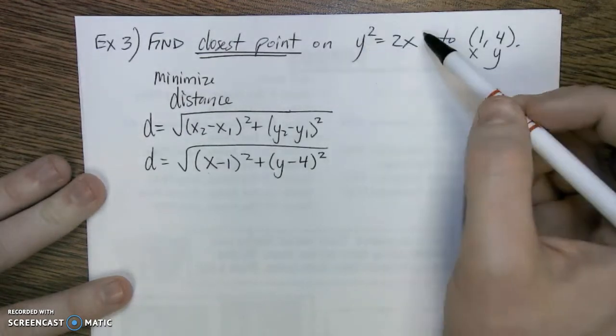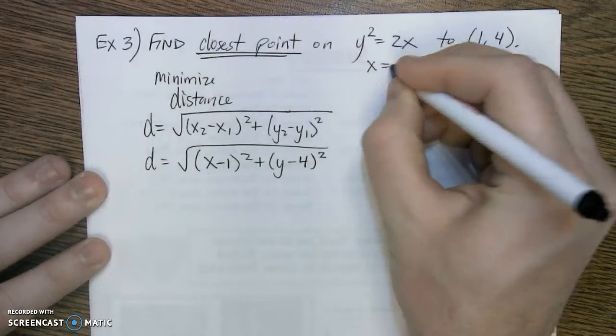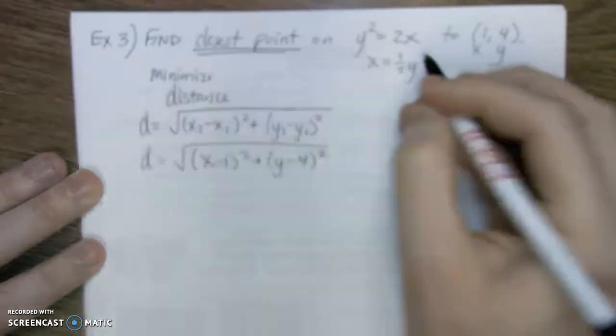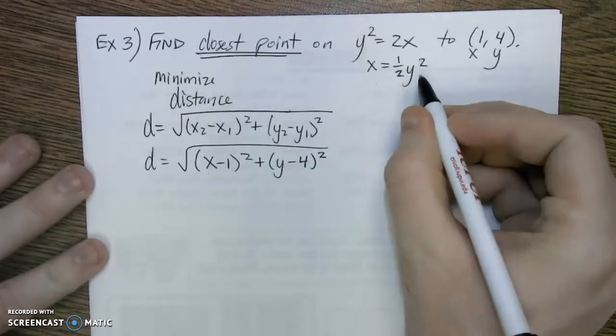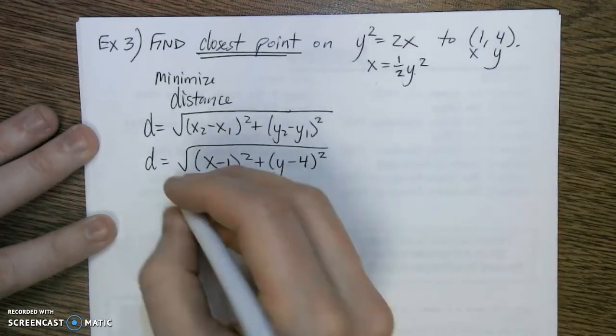I could take the square root. That is kind of complicated. Instead, let's solve for x here and divide by 2. It's not that nice, but at least there's no radicals in it. So I'm going to put a 1/2 y squared in for my x.